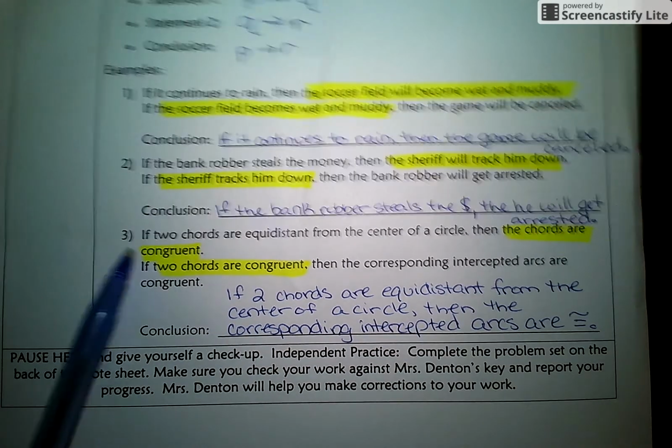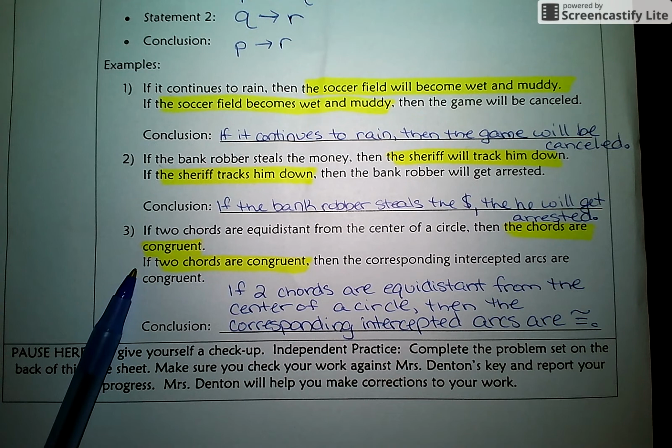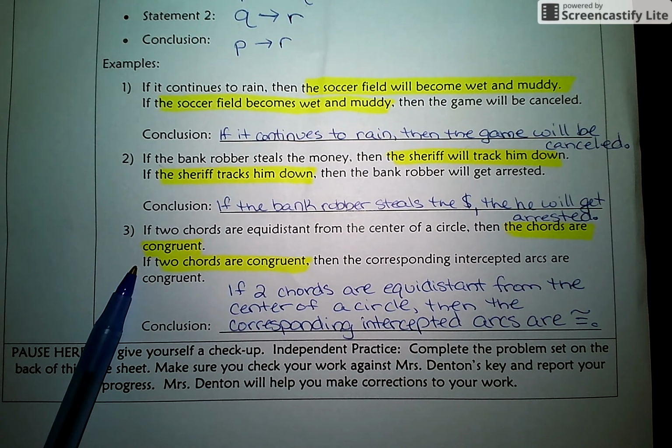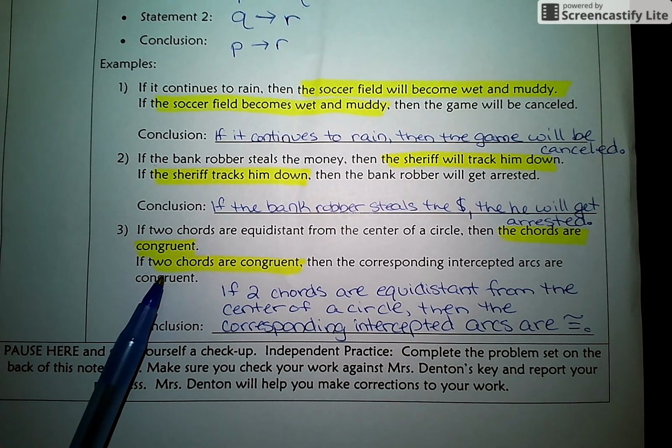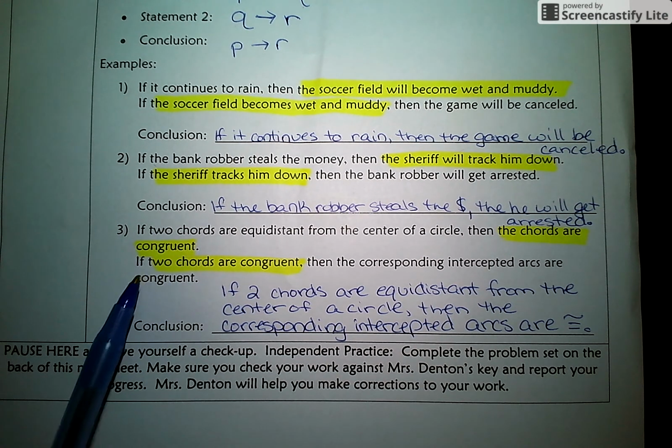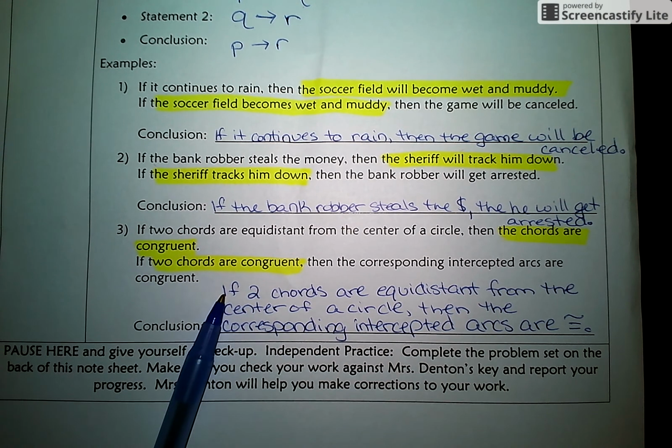Statement 2. If two chords are congruent, then the corresponding intercepted arcs are congruent. That repeated phrase helps me connect the first idea to the last idea. So here's my final conclusion. If two chords are equidistant from the center of the circle, then the corresponding intercepted arcs are congruent.